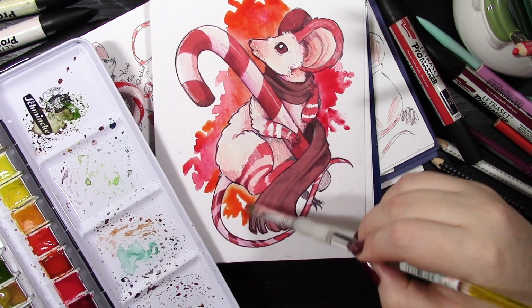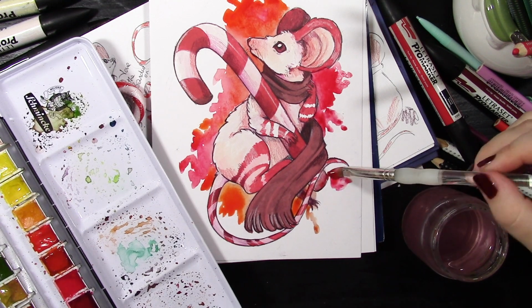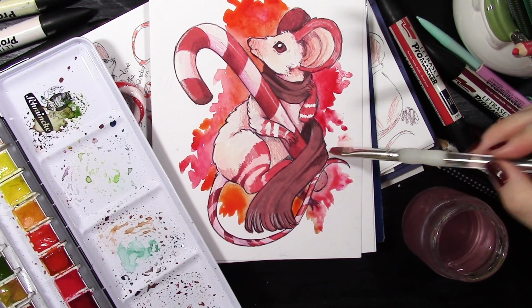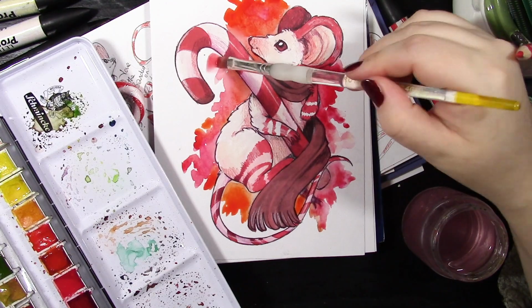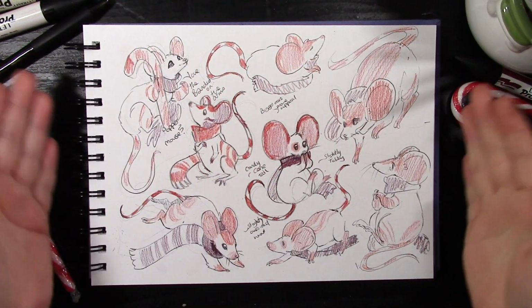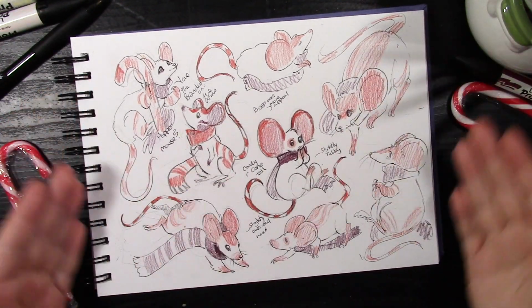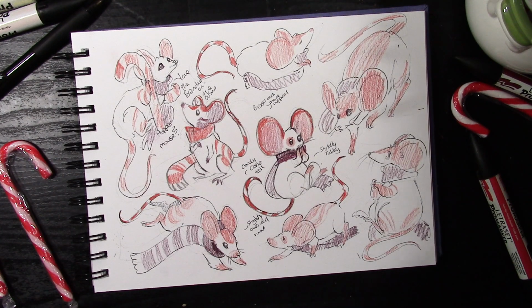I do this a lot with commissions. If I'm doing watercolour commissions and no one specified a background, I'll just add a splash effect on the background layer, as long as it relates back to the colours within the character, just because it makes a picture go from a simple white background to a full illustration. And here we have our candy cane critter Pepper.